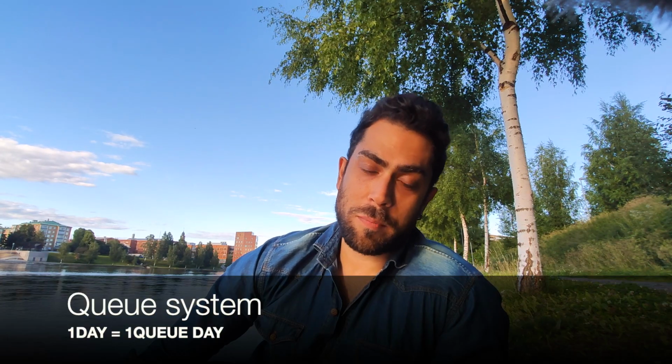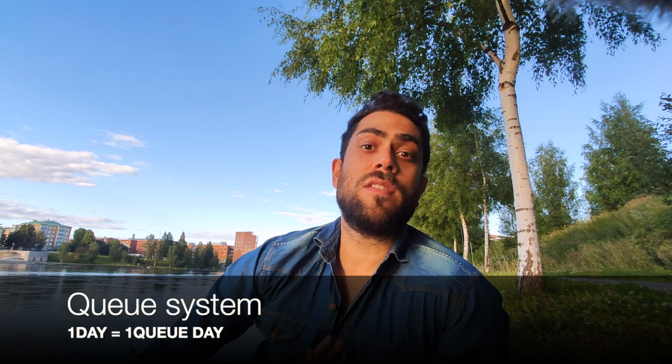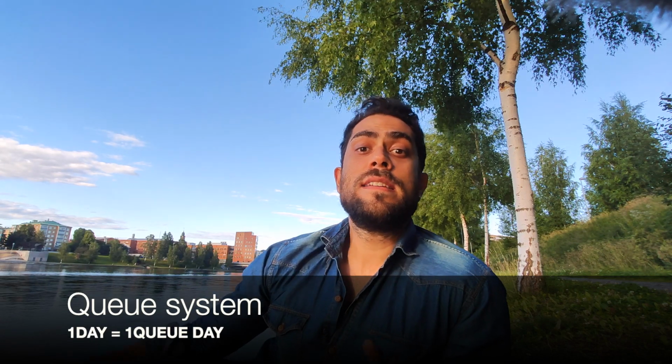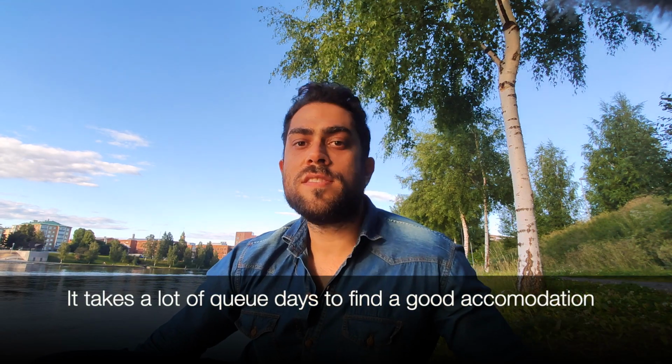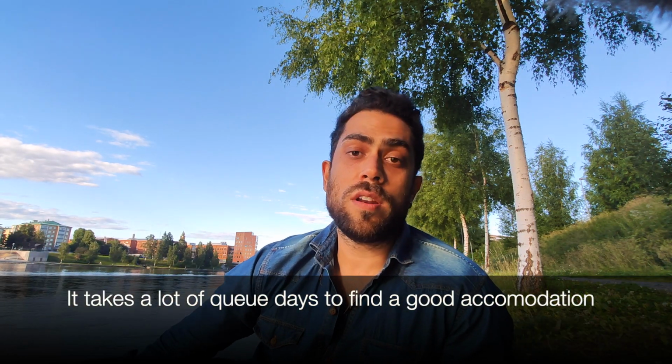So first you have to understand how the housing system works here in Sweden. The housing system here works on a queuing basis. You have to register on a website and start your queuing days. The website I'll be talking about later in the video. If you are registered for 50 days, you will have 50 queuing days, and you can use those queuing days to find a good and cheap accommodation here in Sweden.